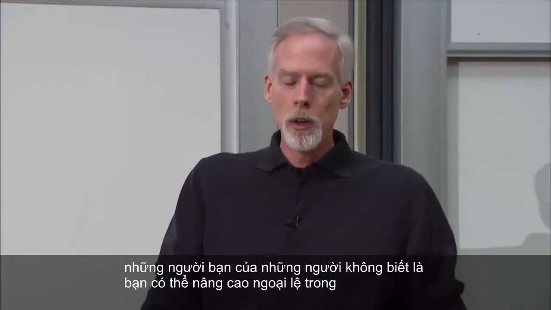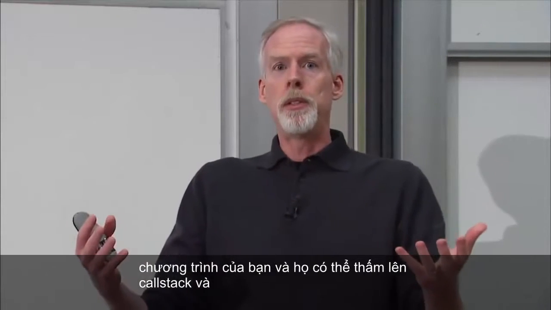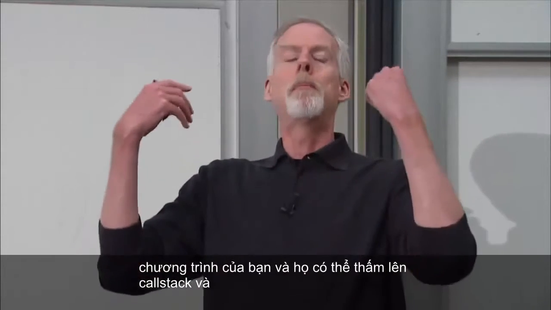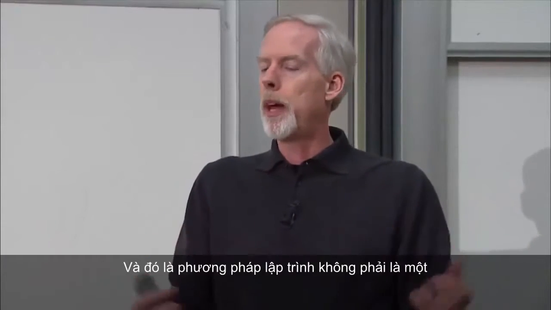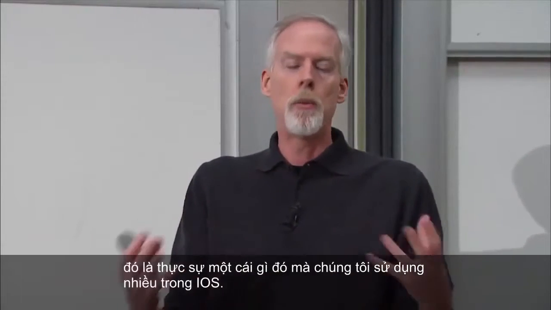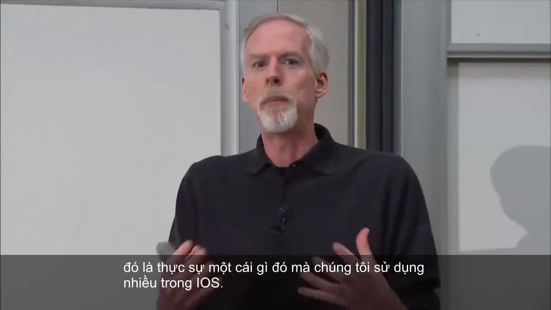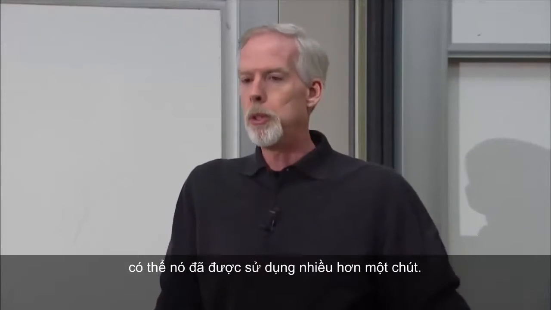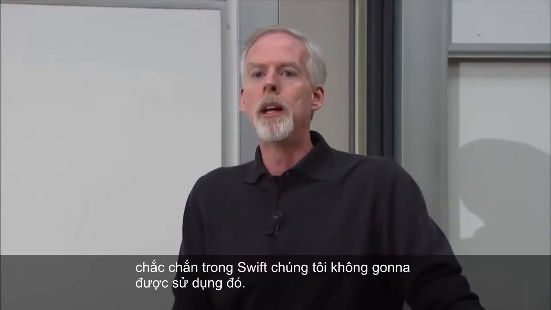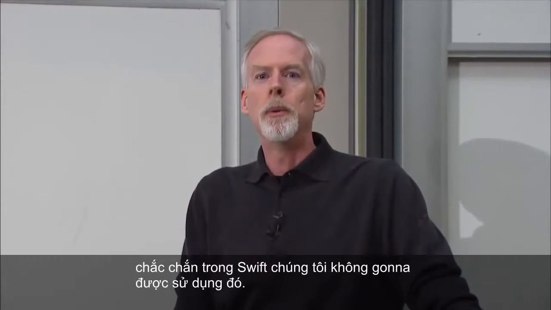Try-catch, for those of you who don't know, is you can raise exceptions in your program and they can percolate up the call stack and someone tries to catch them and handle them, okay? And that programming methodology is not one that's really something we use very much in iOS, okay? In Objective-C, maybe it was used even a little more, I'm not even sure about that, but certainly in Swift, we're not going to be using that.